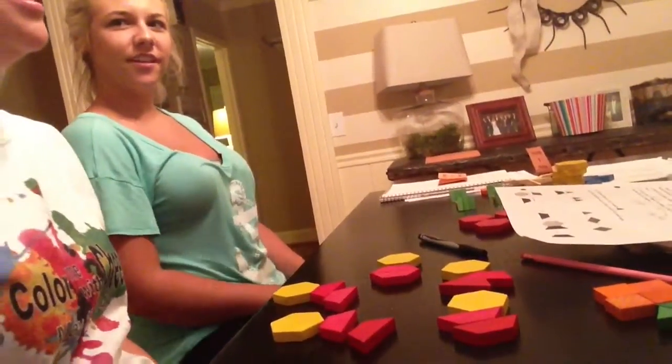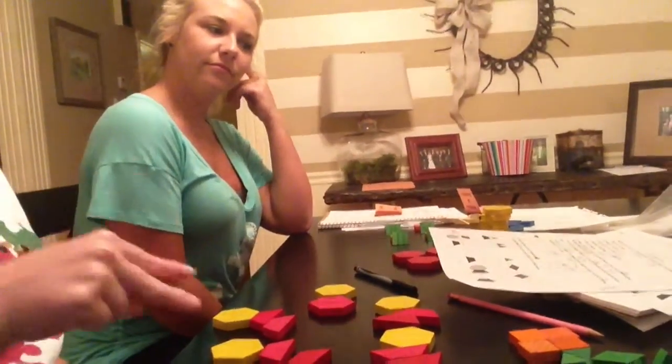Okay, so when we simplify it, we get what? One hexagon to 2 trapezoids. Good. So that equals 1/2. Yep.